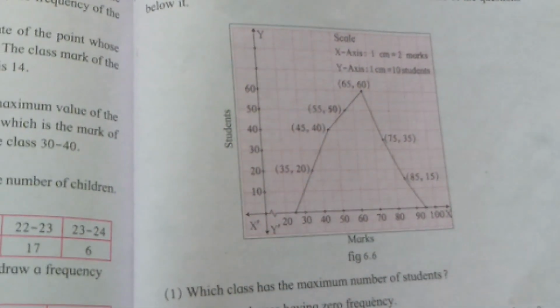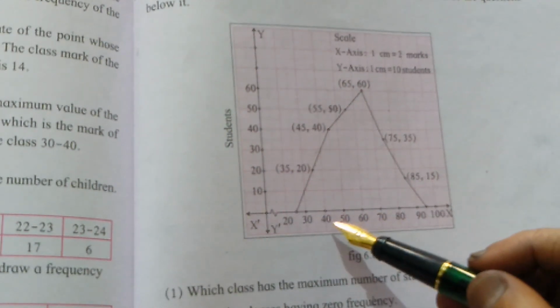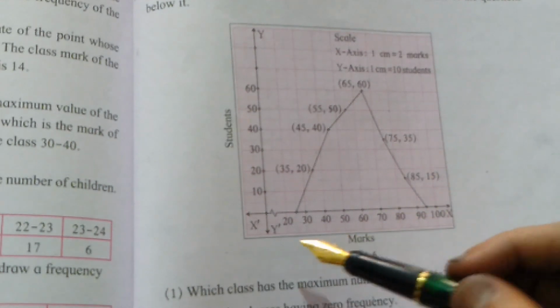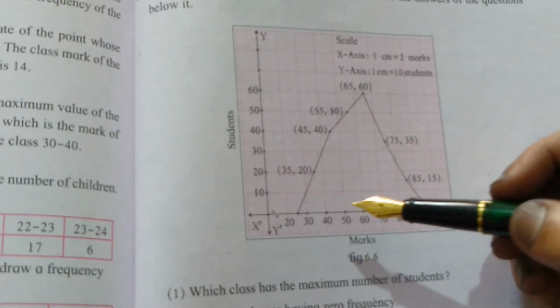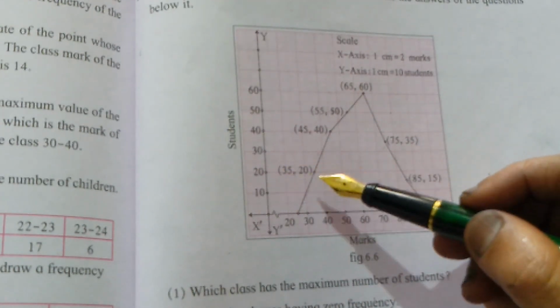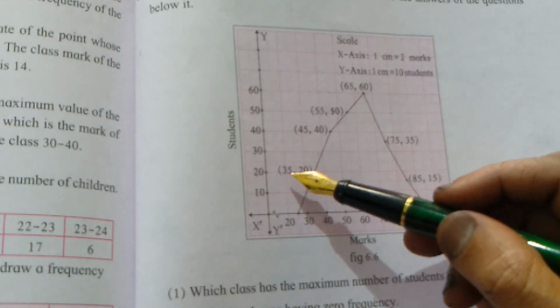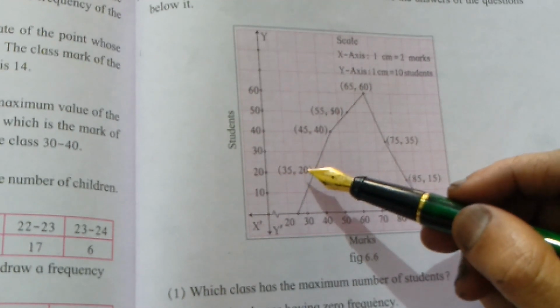is the class, that is 20 to 30 is the first one, 30 to 40 is the second, 40 to 50 is the third, and so on. And on the y-axis the number of students are given. Now if you see the coordinates of the points given in the bracket, the first one is a class mark and the second one is the number of students, that is, 35 is a class mark and 20 is the number of students.